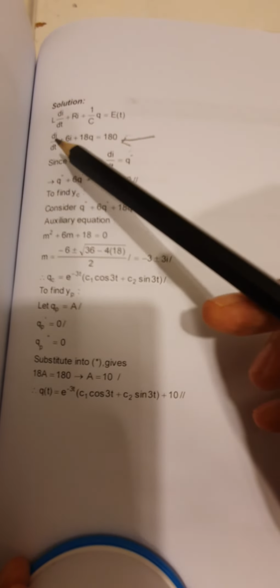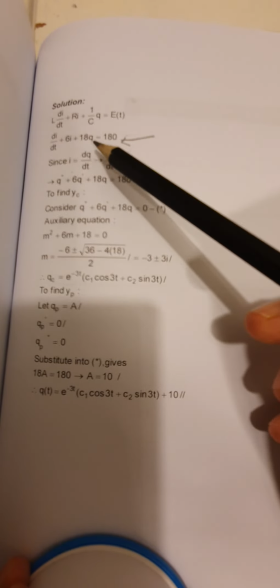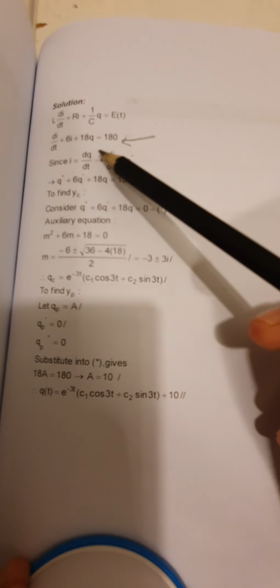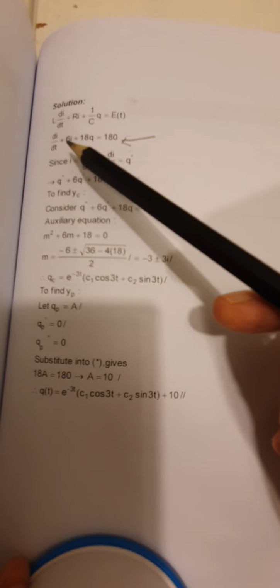So kat sini di/dt diguna current I, kat sini 6I also current, but 18Q, Q is a charge. So dia tak boleh campur. Bila awak nak solve, kalau dalam current, semua kena make sure dalam current. Kalau charge, semua dalam charge.